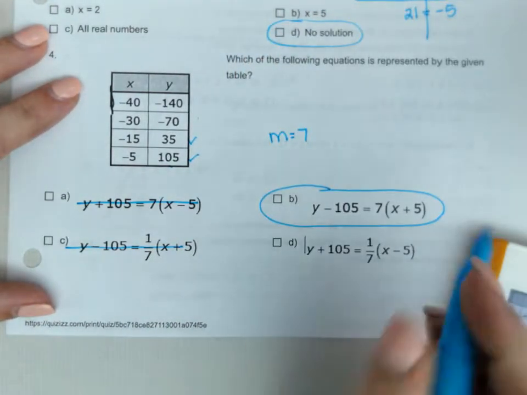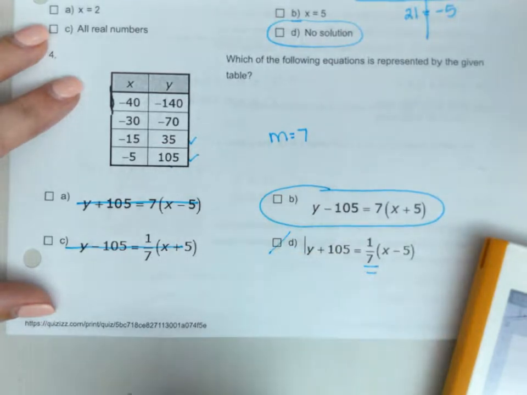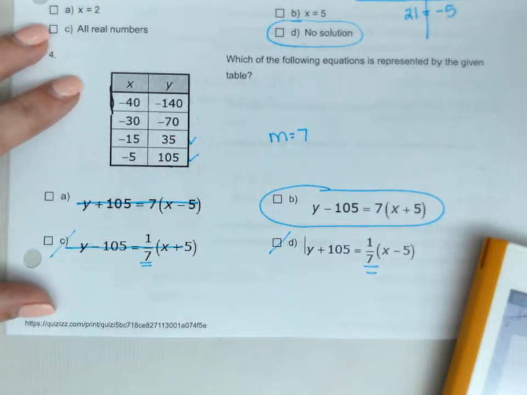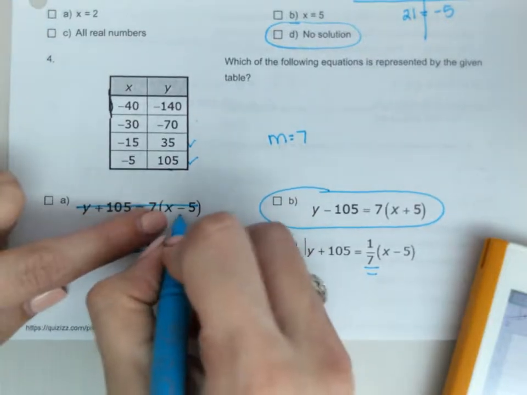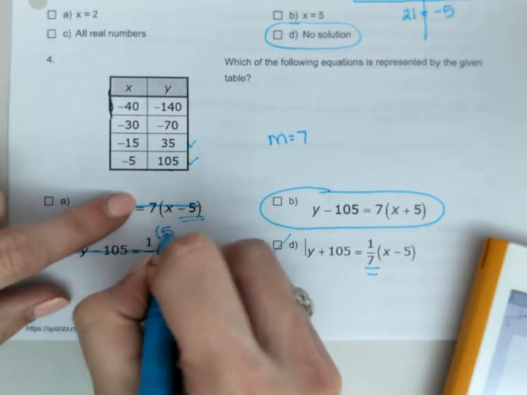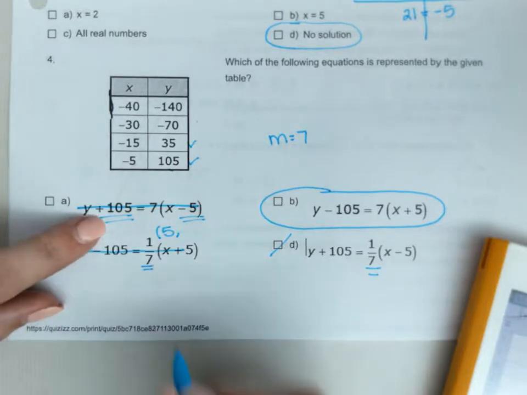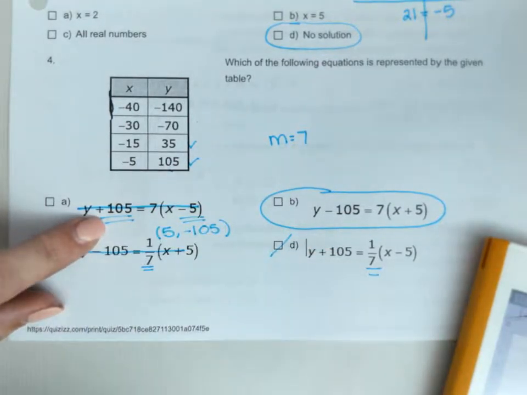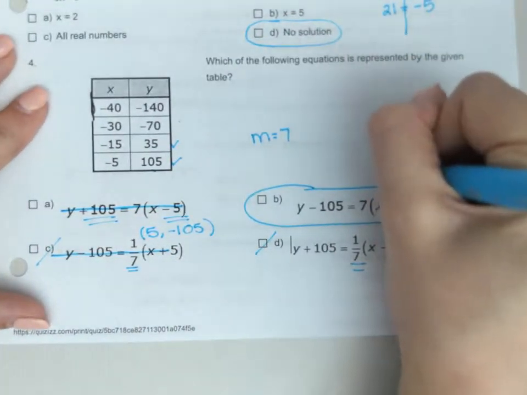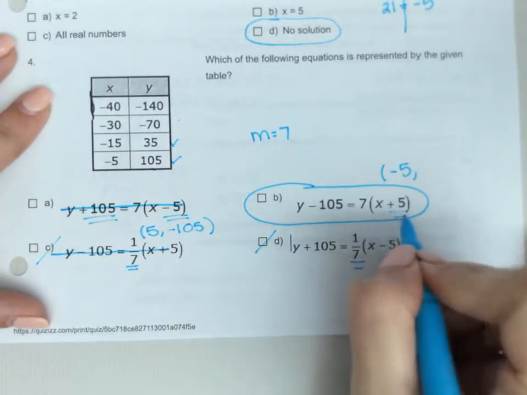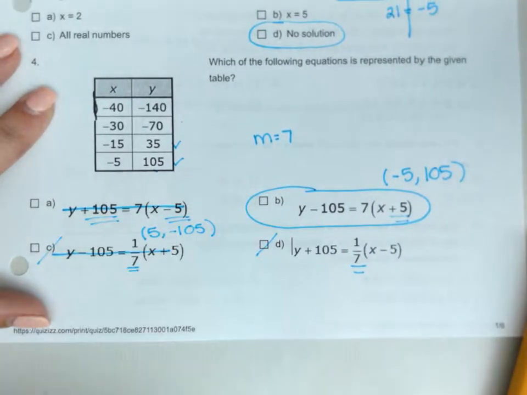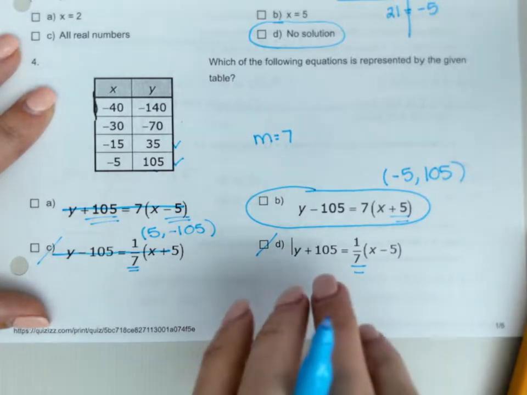So that could have told me that this with a slope of 1/7 is not correct, and this with a slope of 1/7 is not correct. Then to look for the points. Remember, the x is the opposite, so it's a positive 5. The y is an opposite, so negative 105. That is not a point on the table. X is the opposite, which is negative 5. The y is the opposite, which is a positive 105. That is a point on the table. But please, please, please check it in your calculator as a relation.